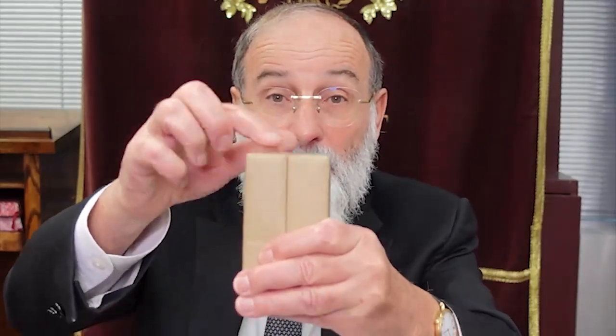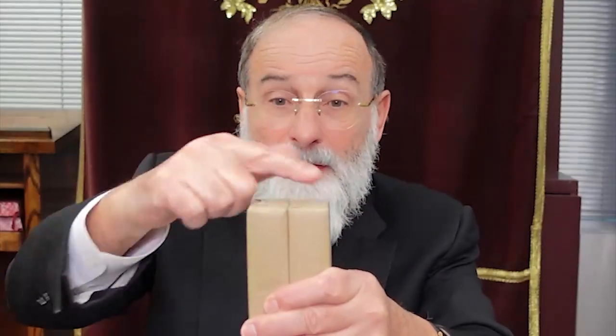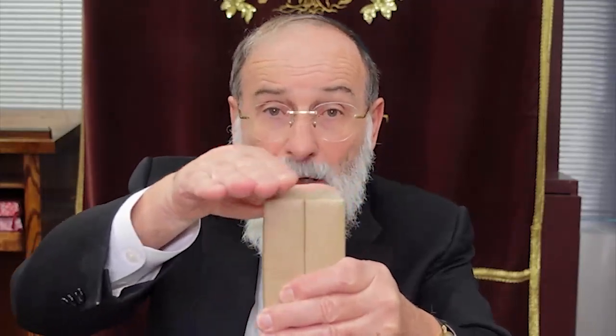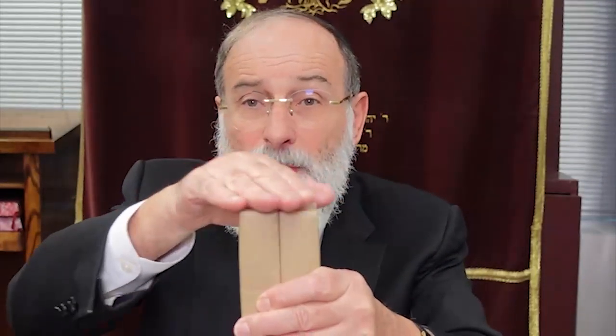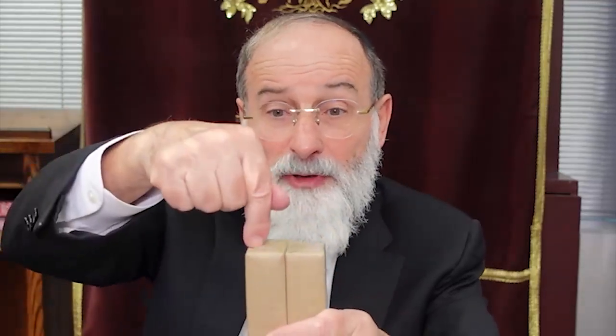But that peg has to be at least 3 high. It has to be at least 3 tefachim higher than the surface of the post. Because if it's not, then it's just considered to be part of the top of the post. It's part of the contour and it's batel to the top of the post. It has to be at least 3 tefachim high.